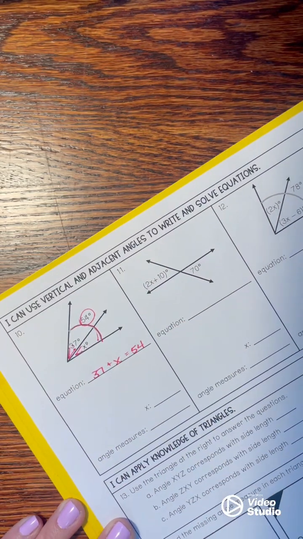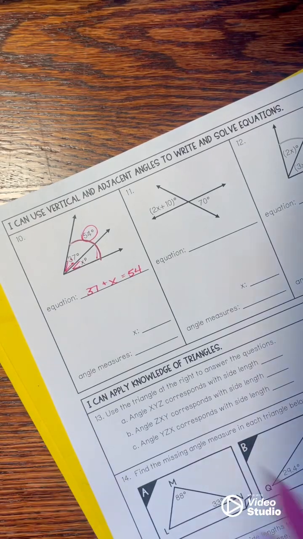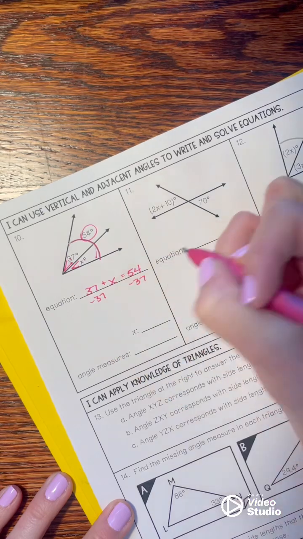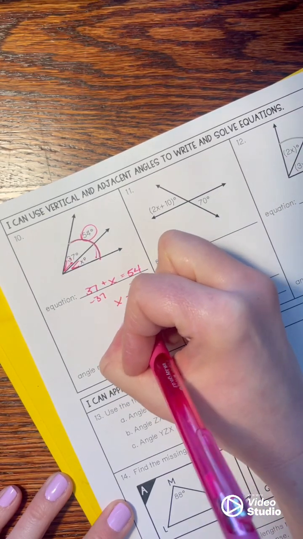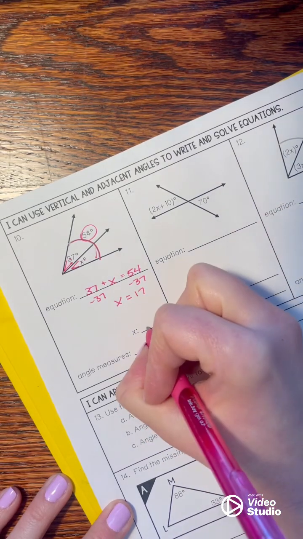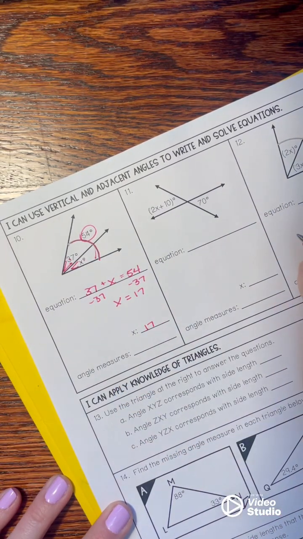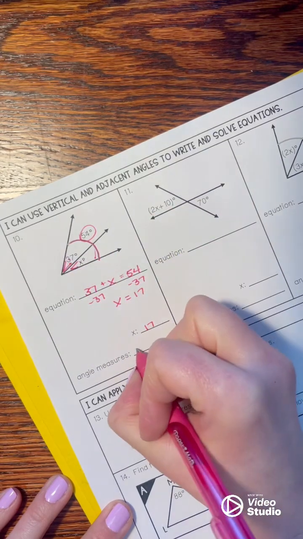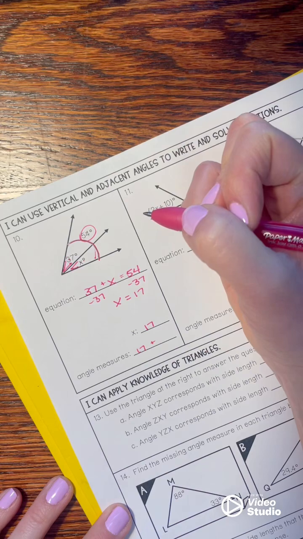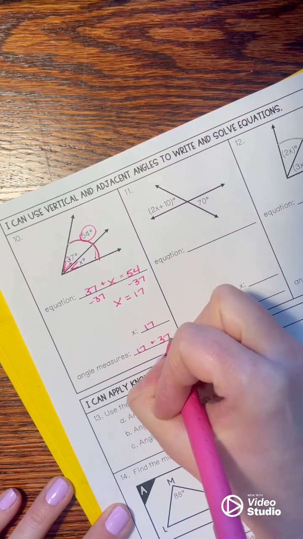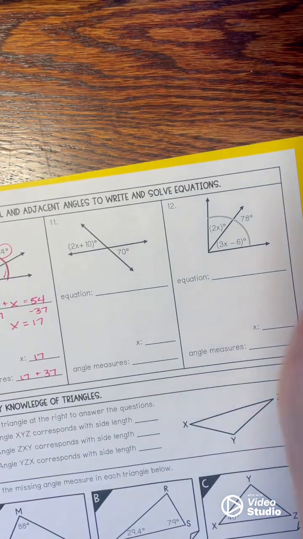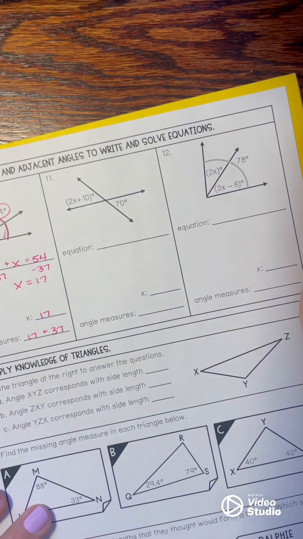So that's our equation. All right. To solve for x, we're going to get x alone. So minus 37, minus 37. x equals 17. x is 17. That's our answer. Okay. So we know that x is 17. That's one of our measures. And then 37, you don't even have to solve for that. Okay, so that's the answer to 10. Move on to 11. Trying to do fast for you guys.